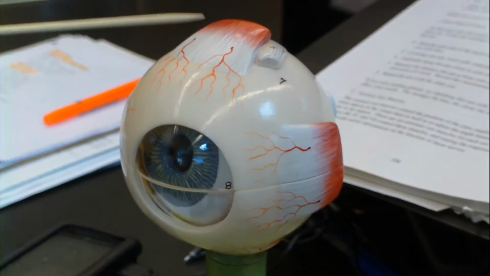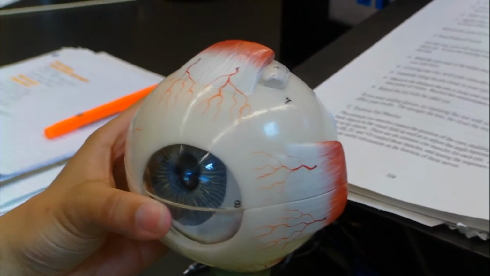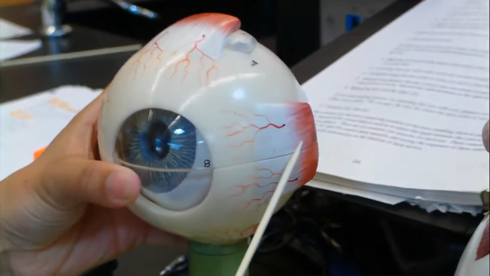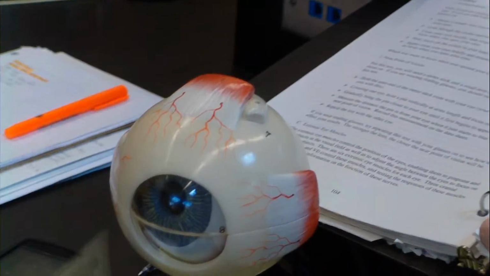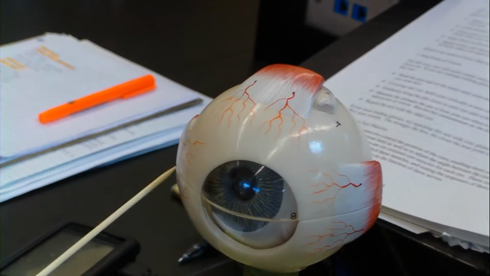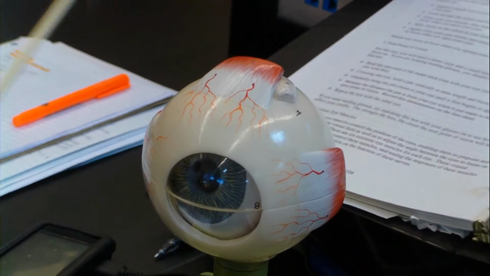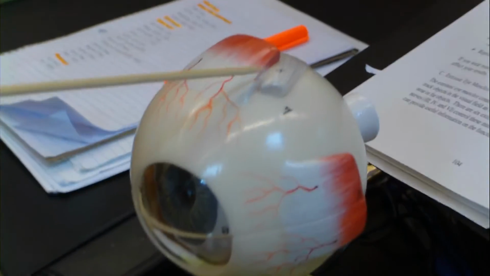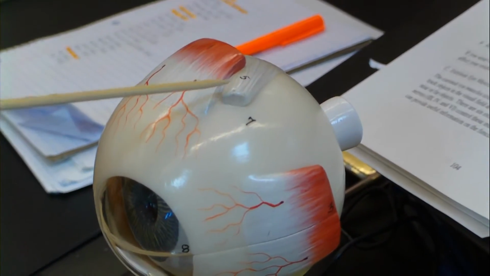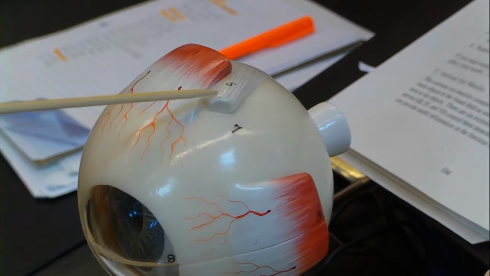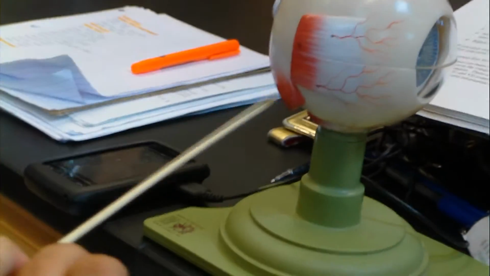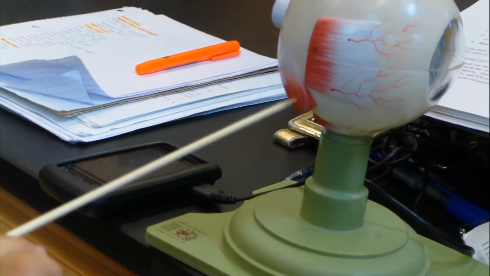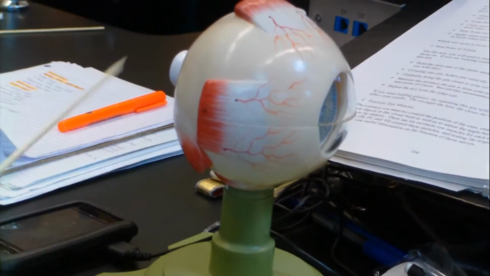Okay, go. This is your superior, inferior, medial, and lateral rectus muscle. The top part right here is your tendon of the superior oblique muscle. And then on the side over here is your inferior oblique muscle.